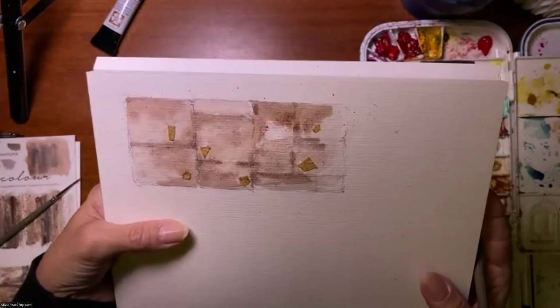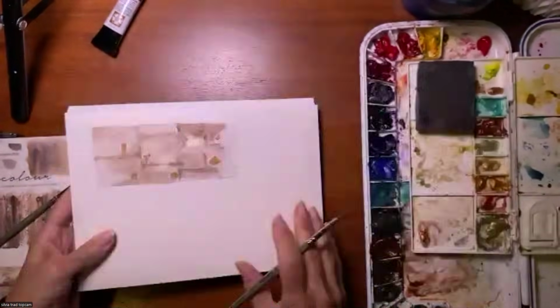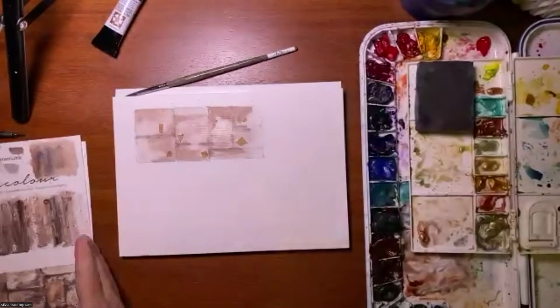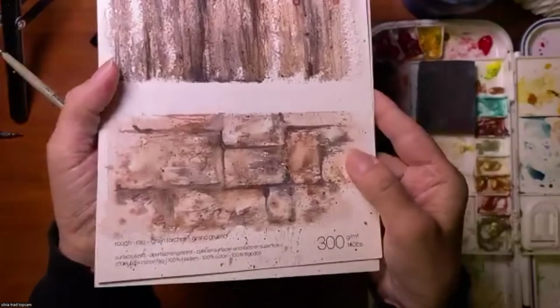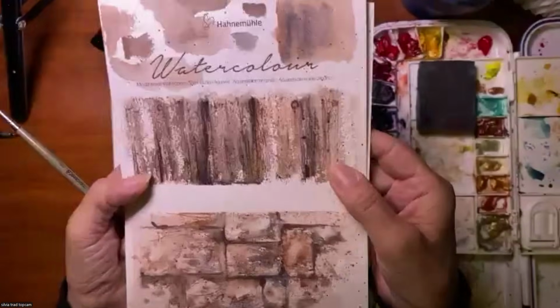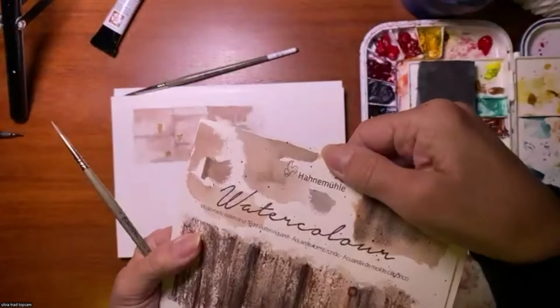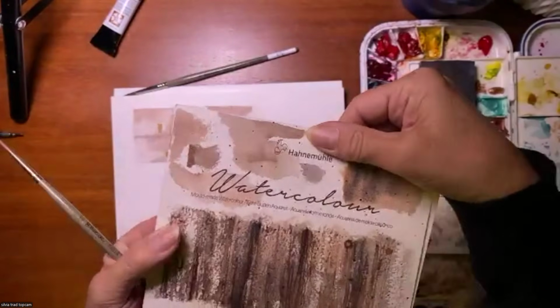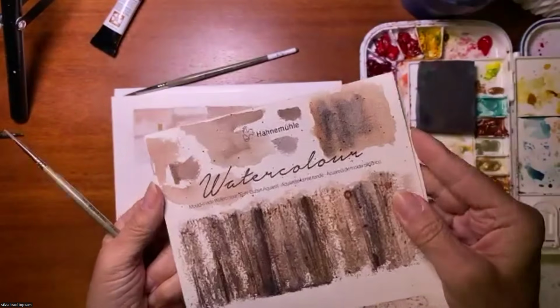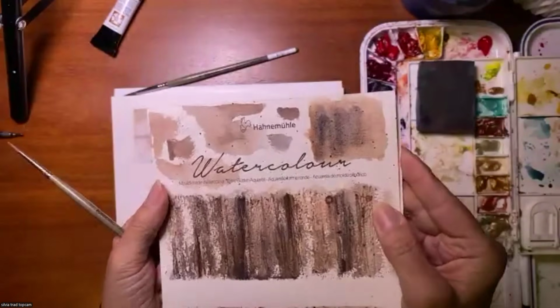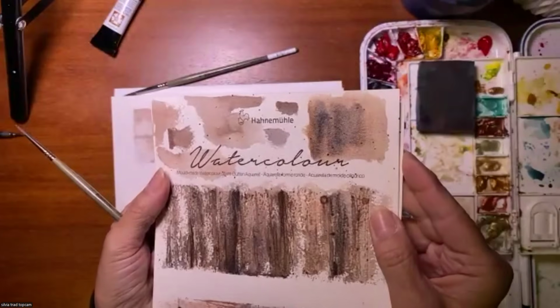Let me see. It's difficult to show you in the camera, but this is dry. Can you see the shining here? It's subtle.